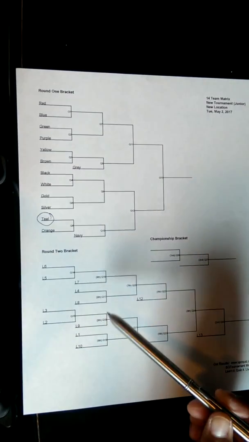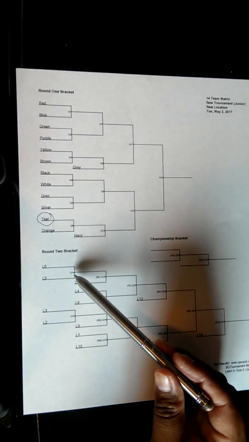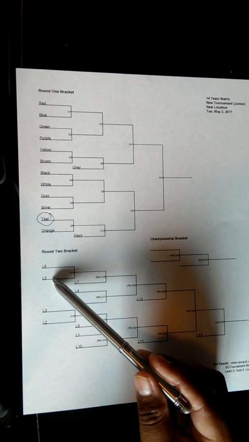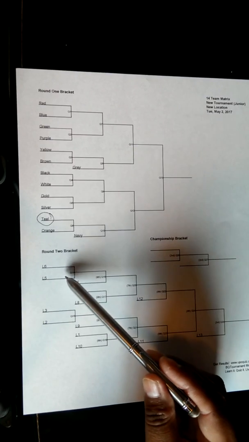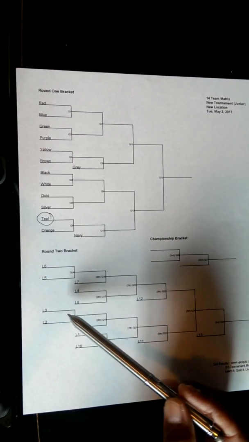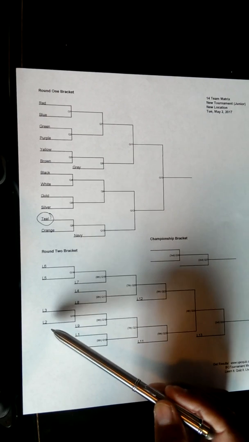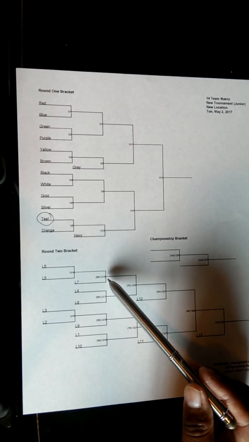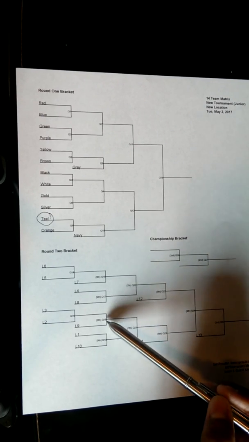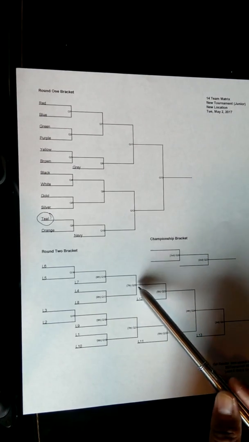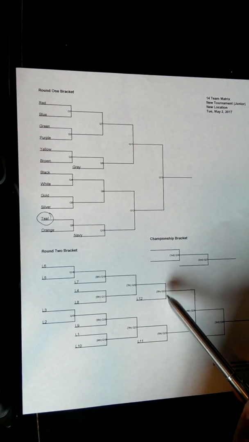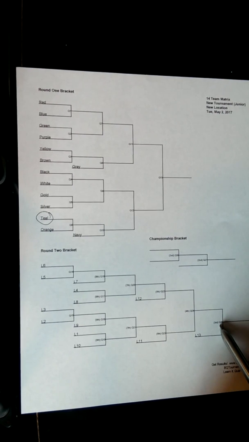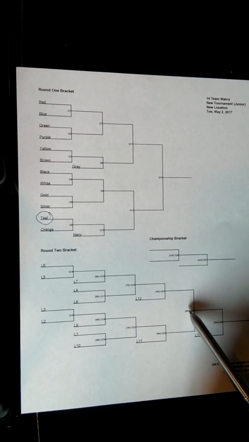Then we go into the round 2 bracket, where quiz number 14 will have the team that lost in quiz number 6 and the team that lost in quiz number 5 going against each other to continue on. Then quiz number 15 has the team that lost in quiz number 3 versus the team that lost in quiz number 2. Next you have quiz 16, 17, 18, 19, 20, 21, 22, 23, 24, 25.